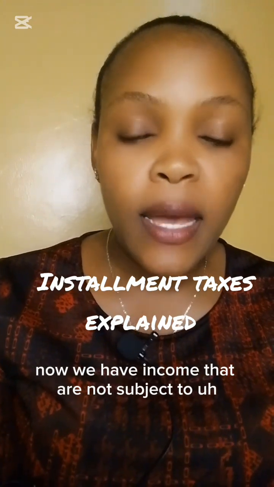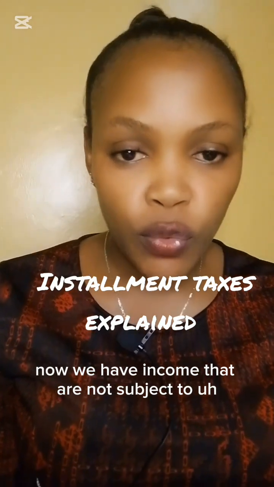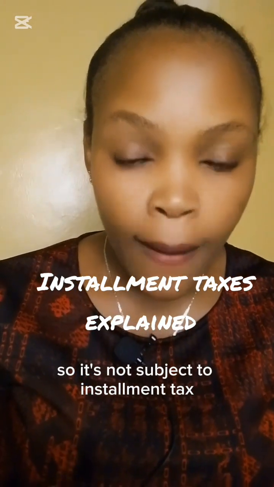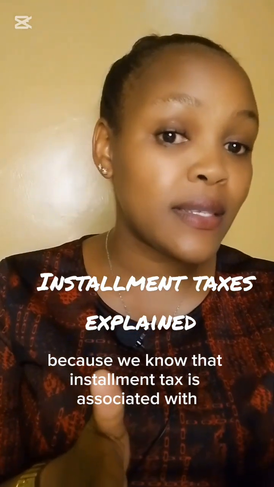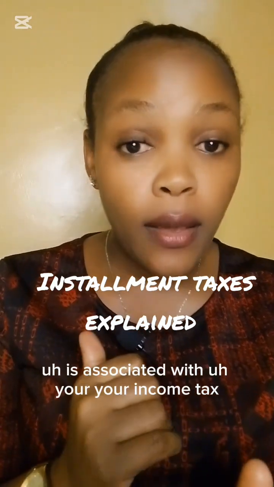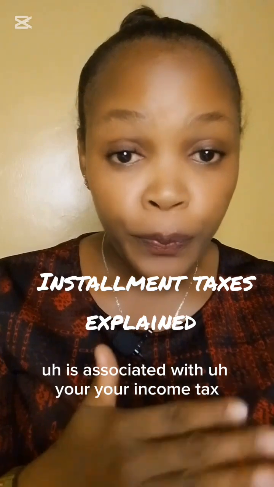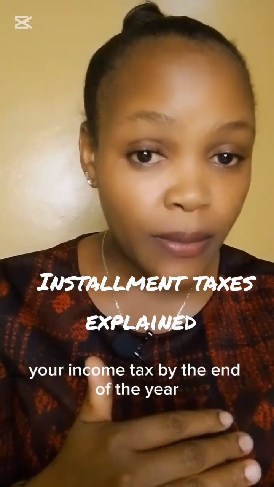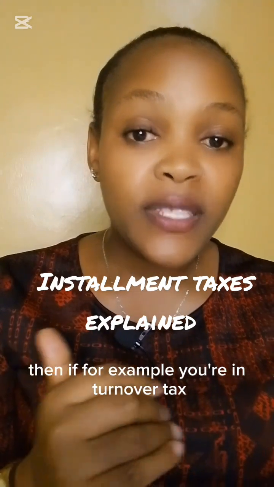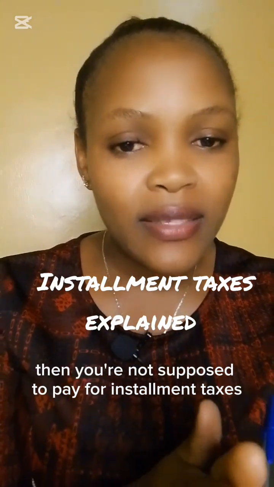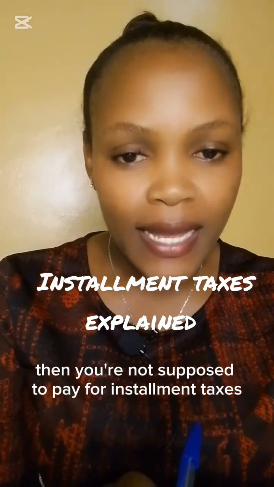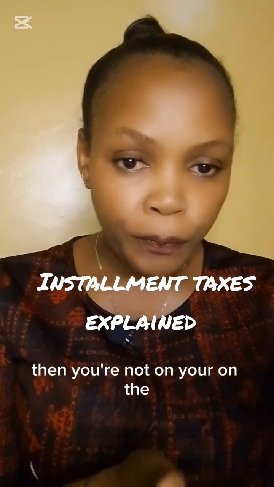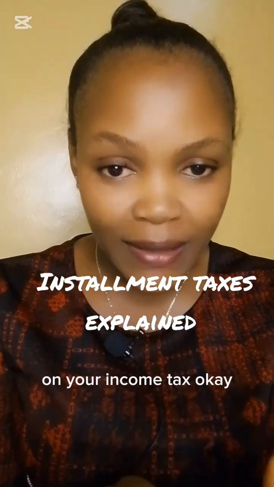Now we have incomes that are not subject to installment tax, because we know that installment tax is associated with your income tax, like if you're a company, your income tax by the end of the year. If, for example, you're on turnover tax, then you're not supposed to pay installment taxes, because that means you're not on income tax.